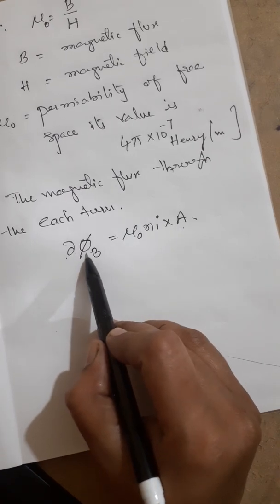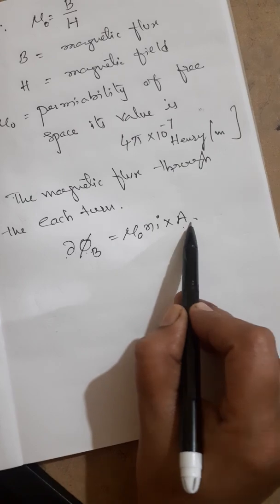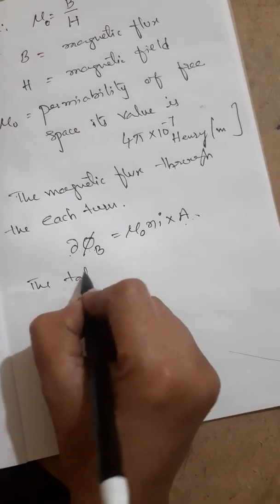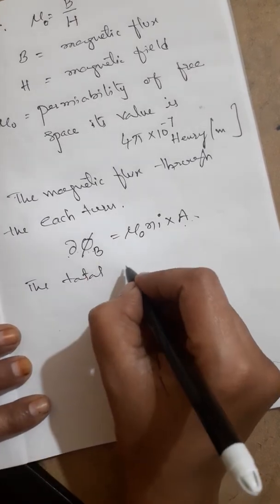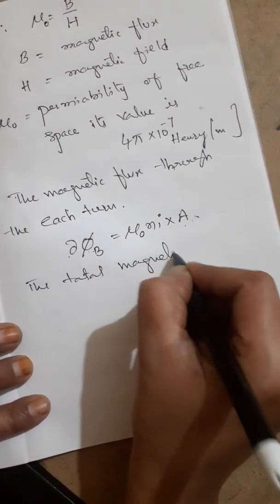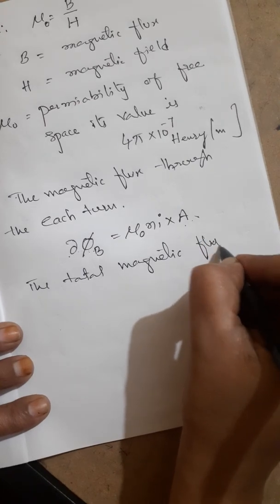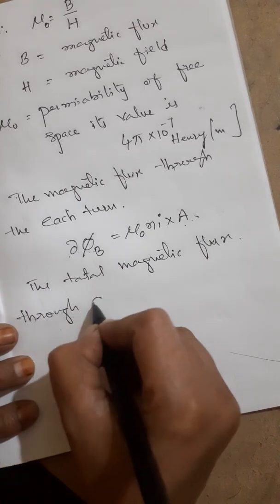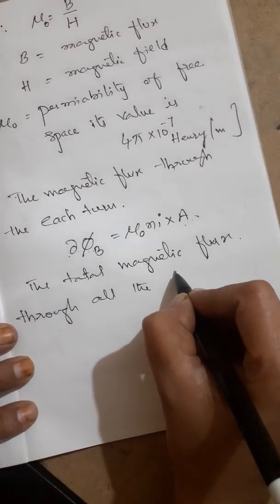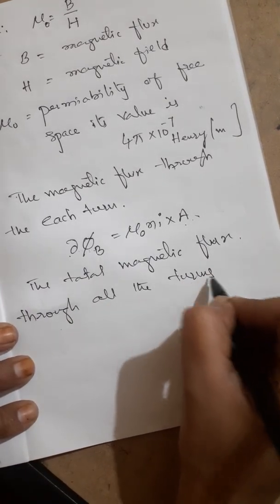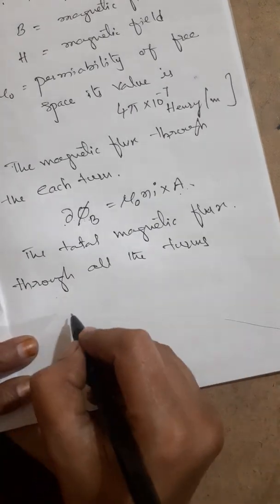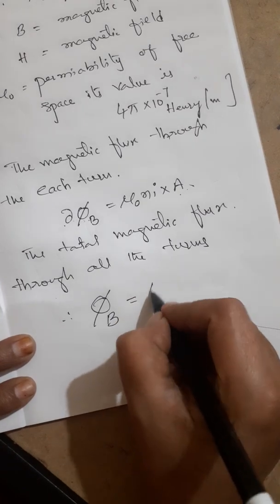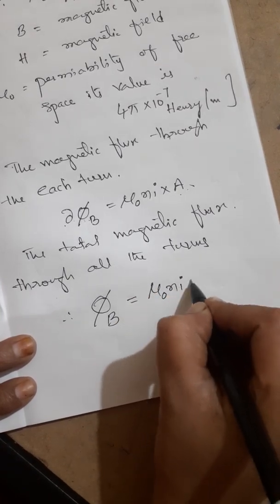That's why d phi B is equal to mu naught n I into A. Next, the total magnetic flux through all the turns can be written as phi B is equal to mu naught n I into A, times the total number of turns.